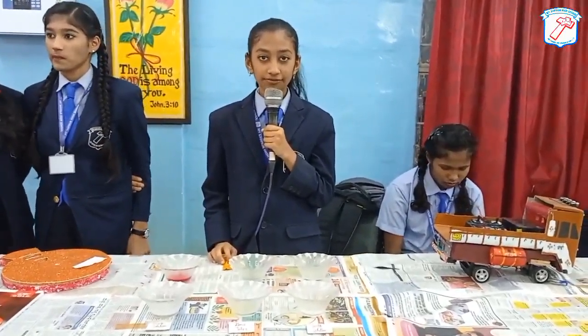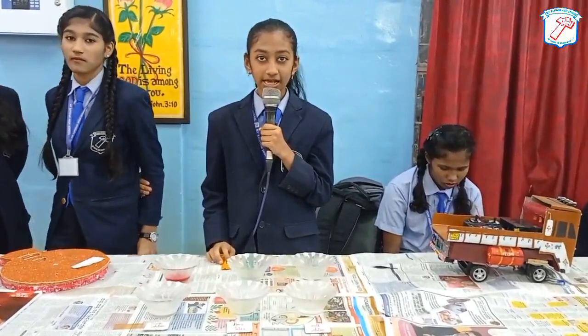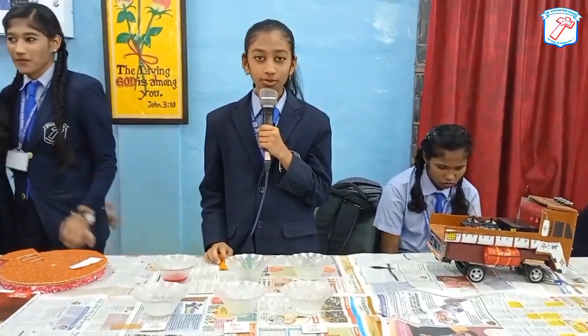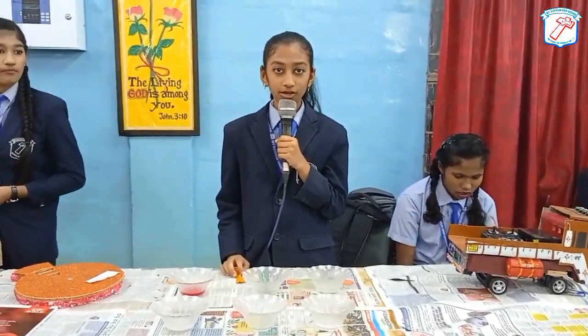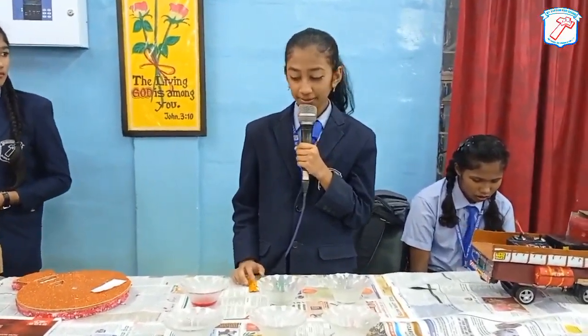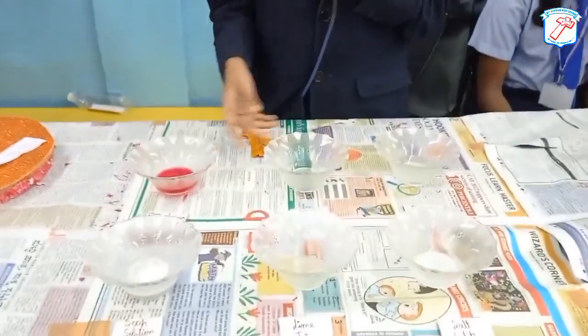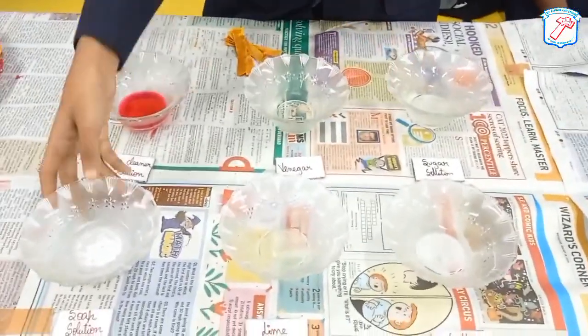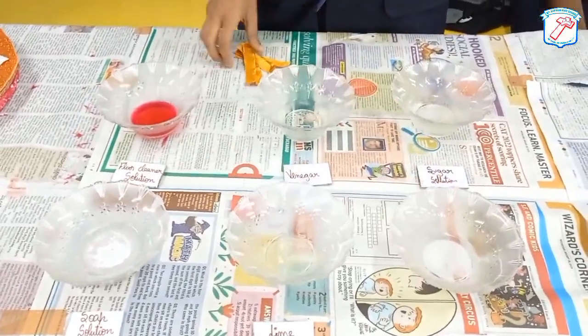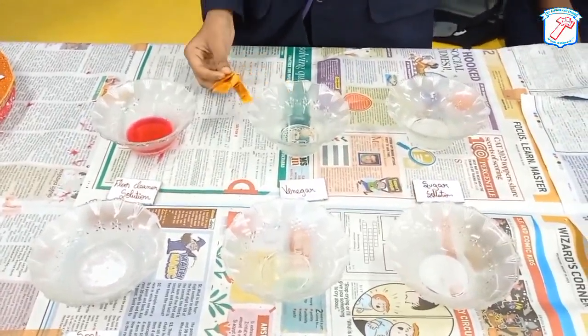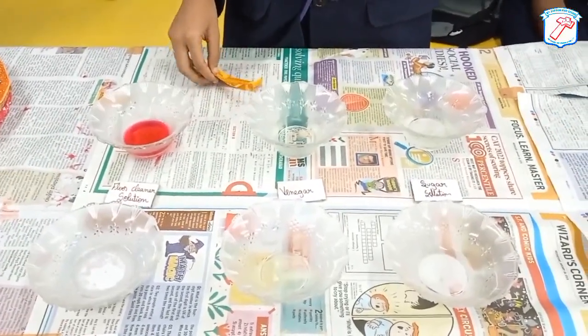It is not safe to taste every substance to check whether they are acidic or base. It is easily done with the help of turmeric indicators. Here I am taking floor cleaner solution, vinegar, sugar solution, soap solution, lime juice and salt solution. With the help of these indicators, I am going to test whether they are acidic or base.